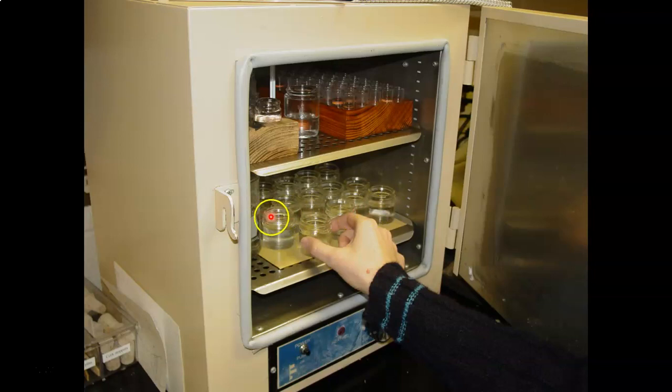Paraffin here is in a liquid form at 55 degrees. The wax will be in a liquid form and it will infiltrate the tissue and replace the xylene.